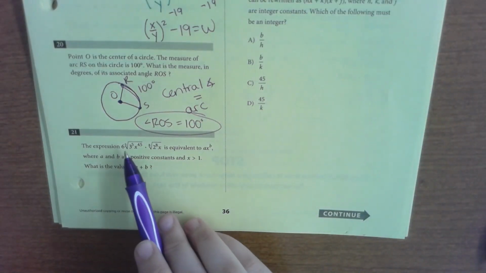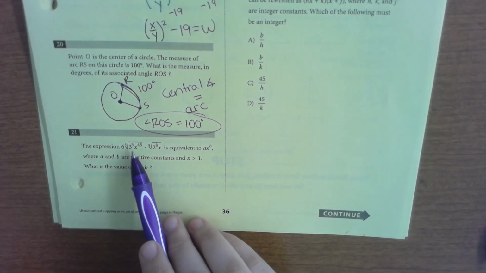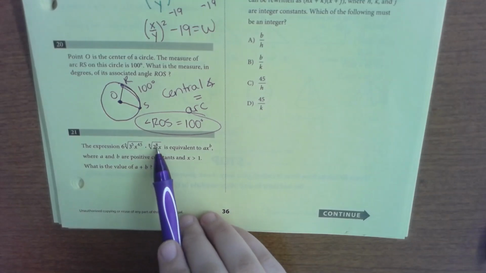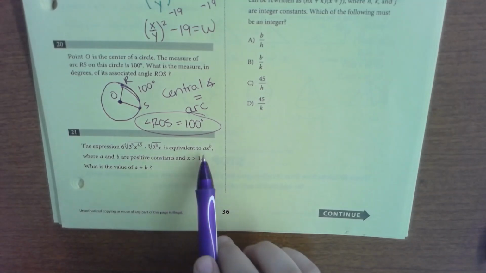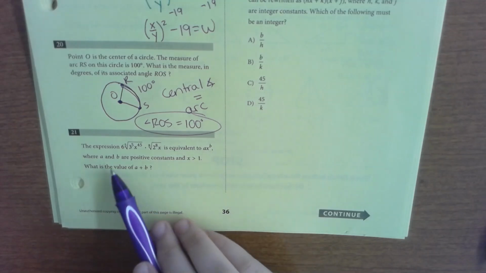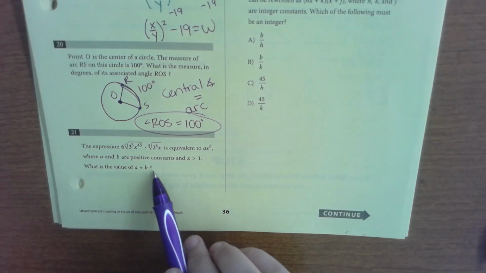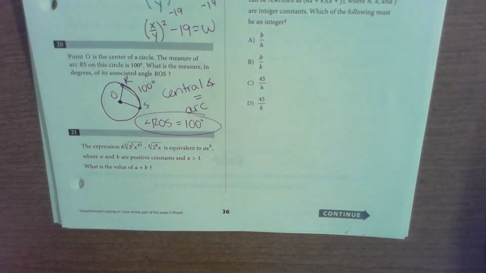Expression 6 times the 5th root of 3 to the 5th times x to the 45th times the 8th root of 2 to the 8th times x is equivalent to ax to the b, where a and b are positive constants and x is greater than 1. What is the value of a plus b? Okay.